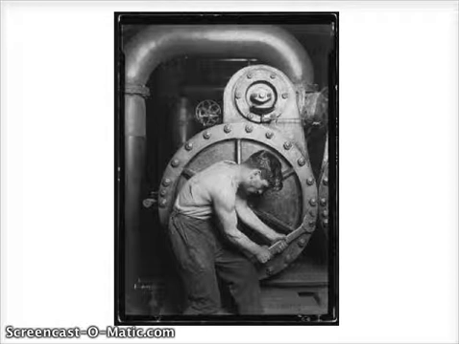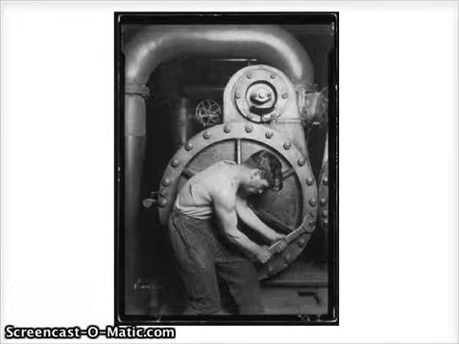This first image that we're looking at by Stieglitz does have an art quality to it. It looks posed. I think it is. But it's a beautiful composition. It's a very spectacular posed photograph.